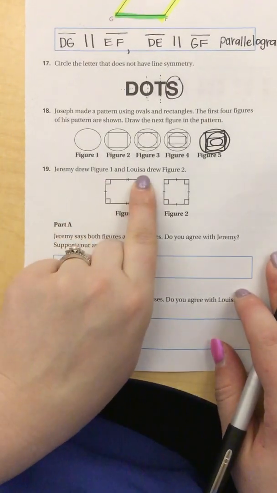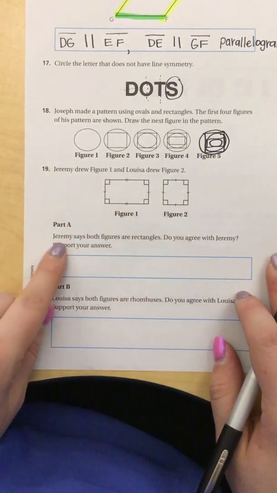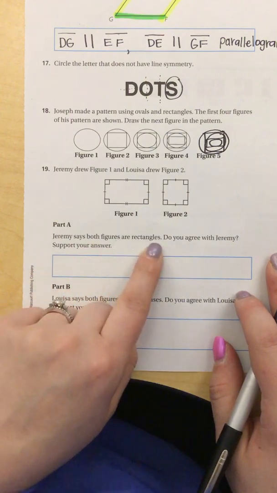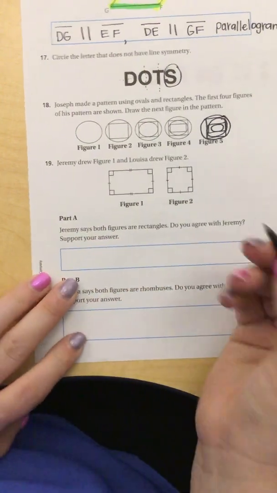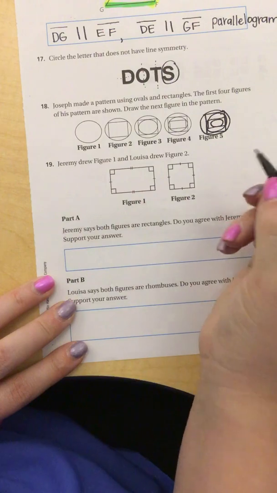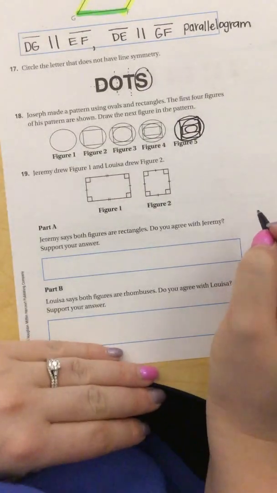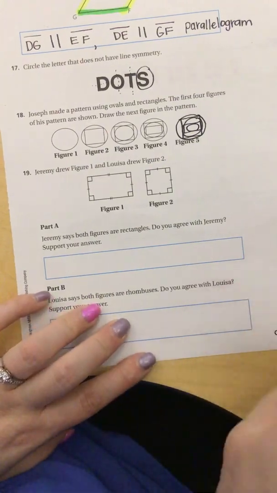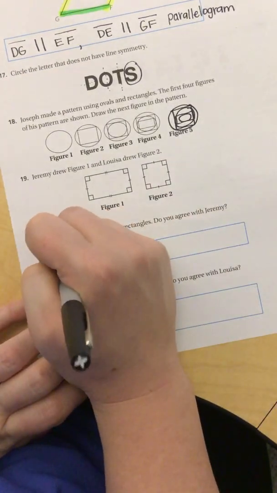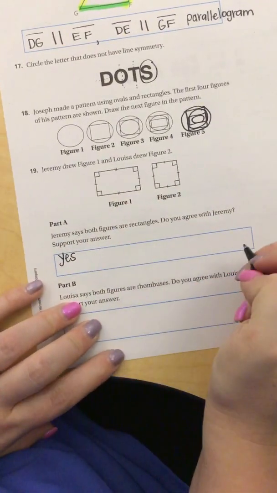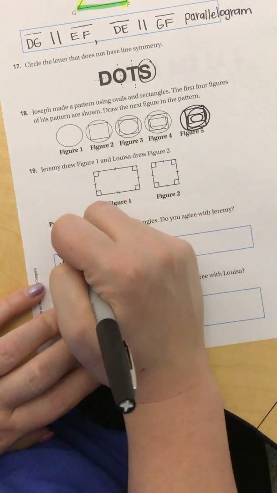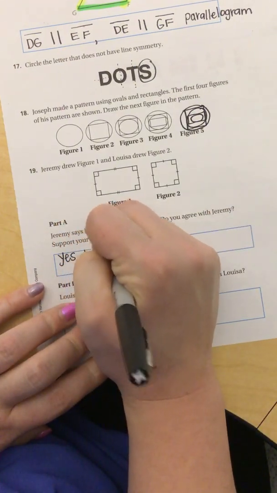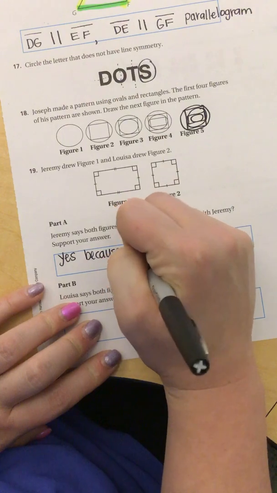Jeremy drew figure 1 and Louisa drew figure 2. Jeremy says both of these are rectangles. Do you agree with Jeremy? Well, the definition of a rectangle is a quadrilateral, a parallelogram, that has 2 sets of parallel sides and 4 right angles. So yes, they are both rectangles because they both have 4 right angles.